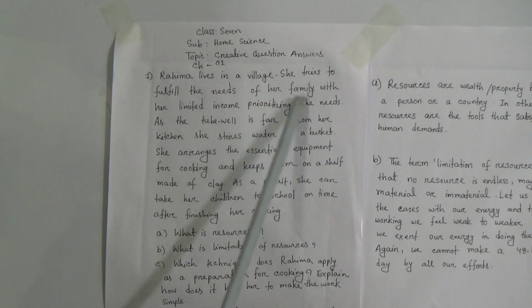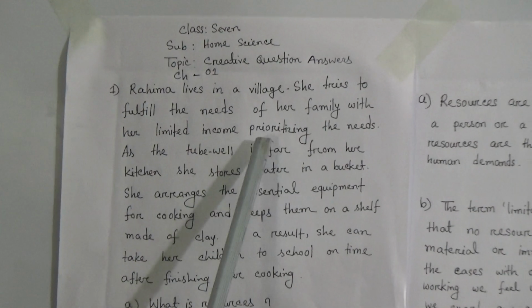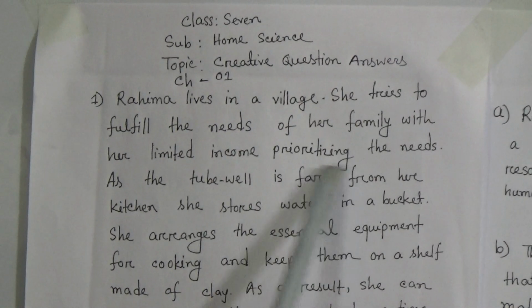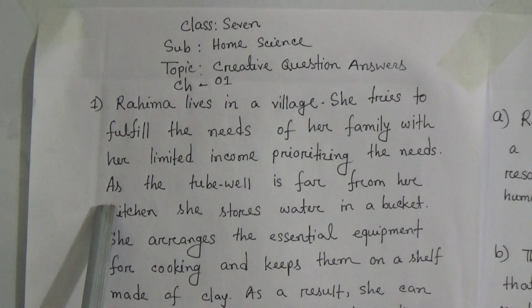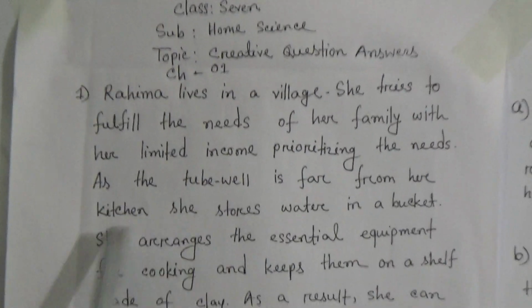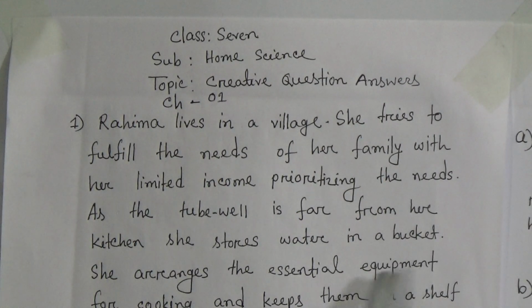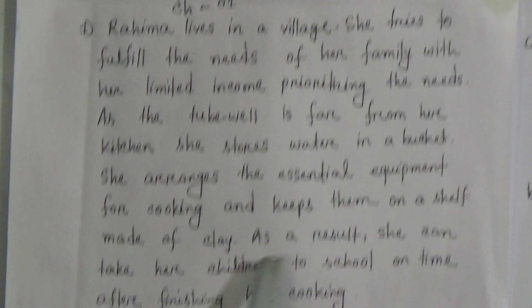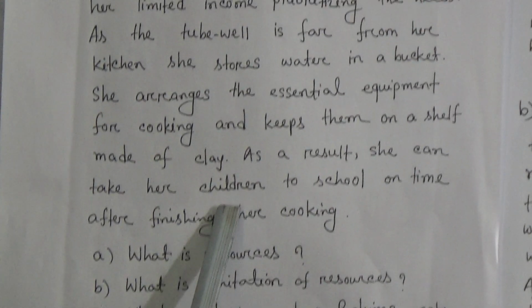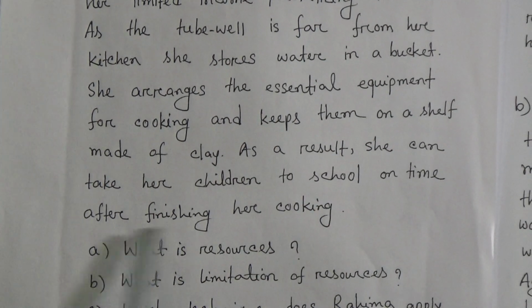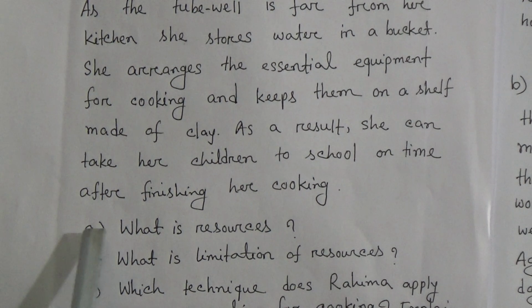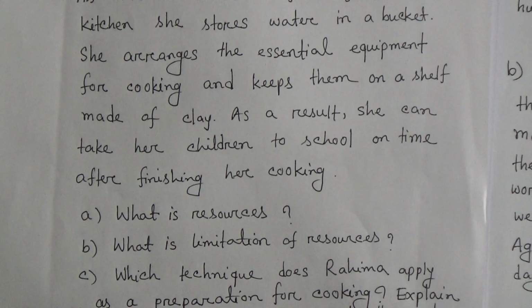Rahima lives in a village. She tries to fulfill the needs of her family with her limited income, prioritizing the needs. As the tube well is far from her kitchen, she stores water in a bucket. She arranges the essential equipment for cooking and keeps them on a shelf made of clay. As a result, she can take her children to school on time after finishing her cooking. Now, here are given 4 questions.